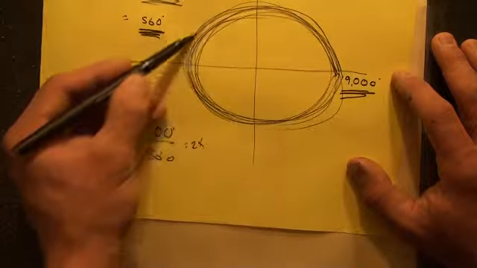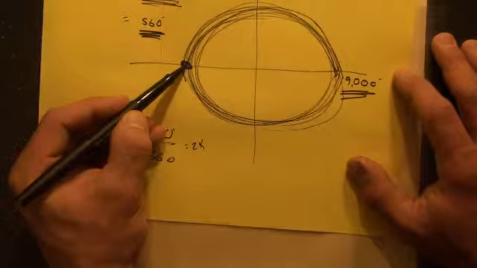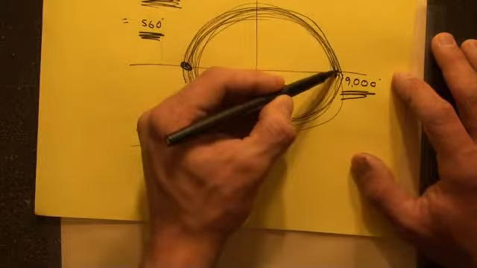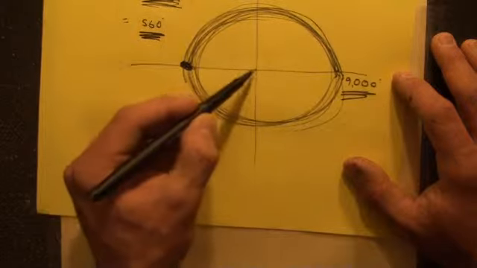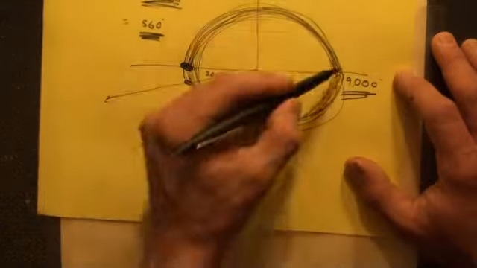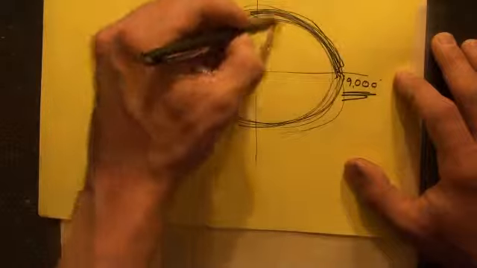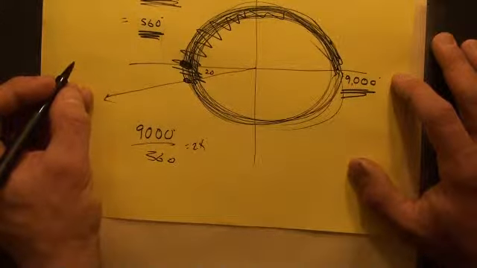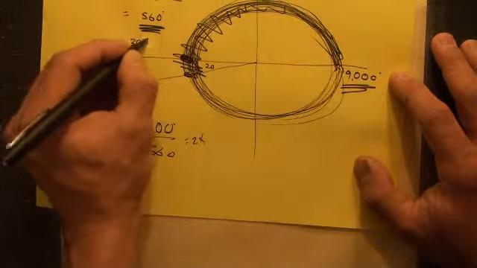360, 540. 540 would be here, right? So if you go 360 plus 180, 540. So here you are at 540. We need to go 20 degrees more, so we're going to call this a 20 here. And this is the angle we're looking at. This one. Okay, well, how much is that? It's 180 plus 20. It's what? 200 degrees. So we just figured out that negative 8440 is 200 degrees.